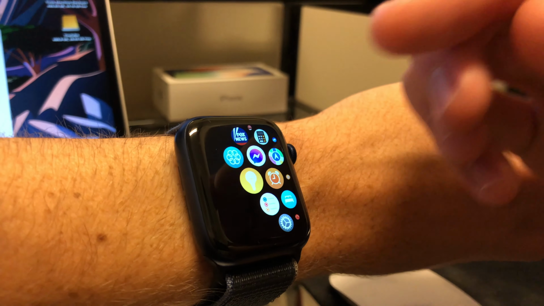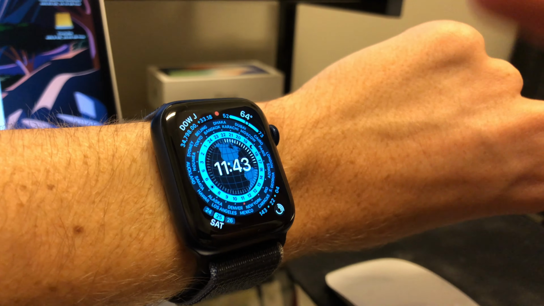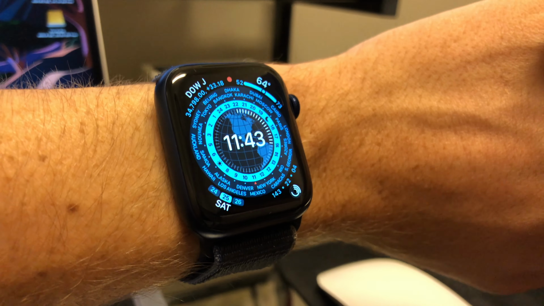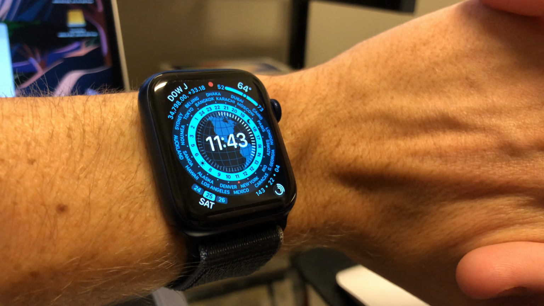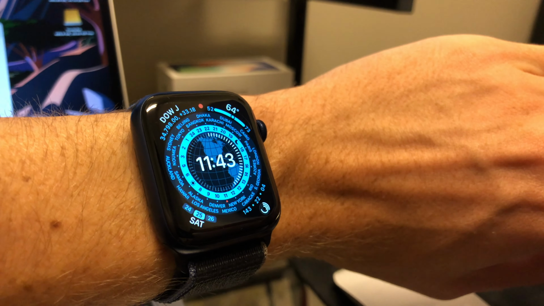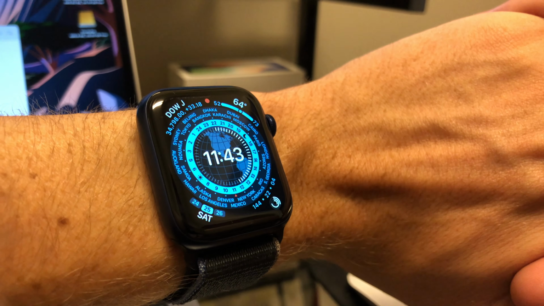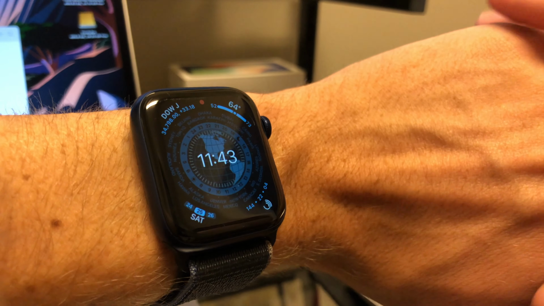The Music app has also been redesigned, so you can find your music and your radio all in one place much easier. There is now support for multiple timers, so you can literally set multiple timers from your watch now, which is awesome. There are new Memoji Stickers. There's over 40 different outfit choices, all that kind of thing.